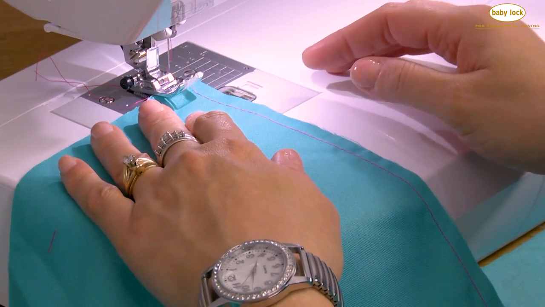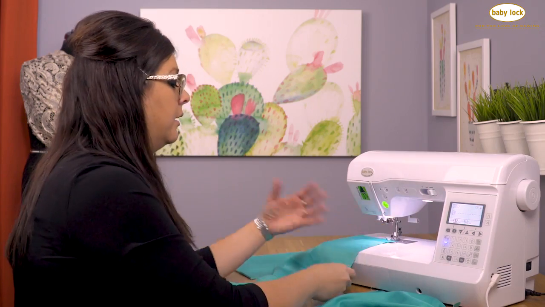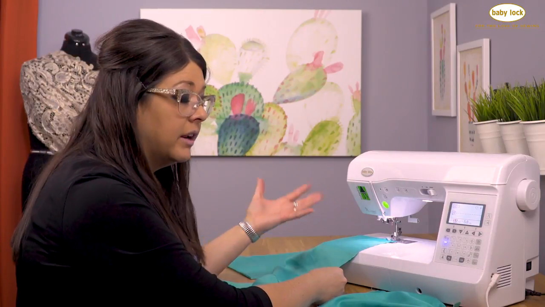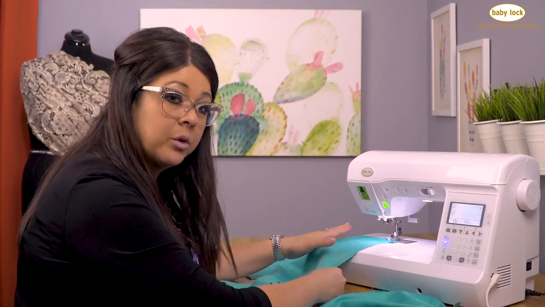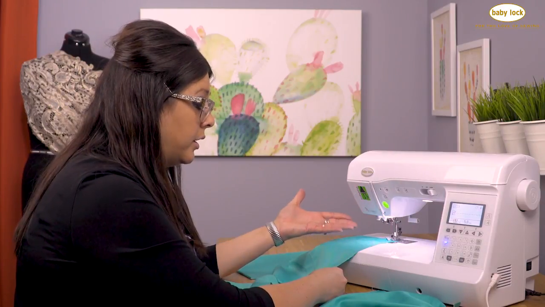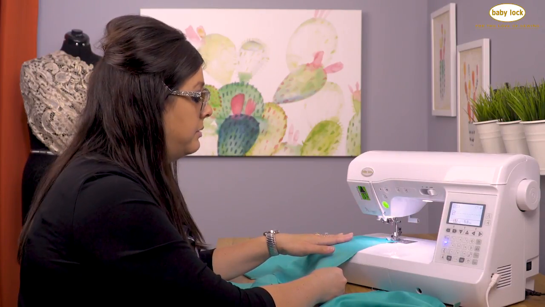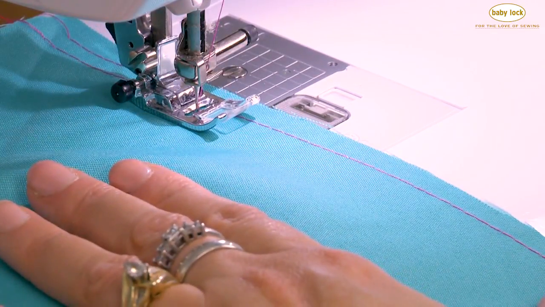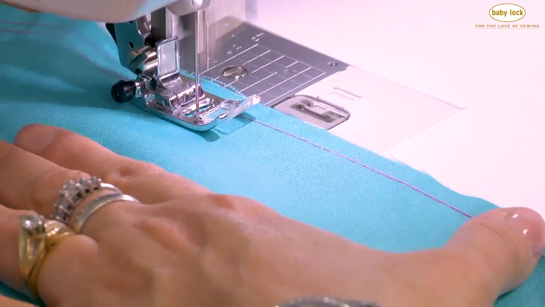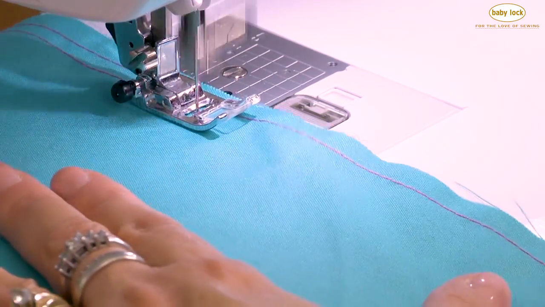We want to put at least one more row of stitching in there. Reference your pattern or whatever instructions you have for your project, and it's probably going to tell you how many rows of stitching to put on your project and how far apart they should be. The gathering stitches will always fall inside the seam that you're sewing so that you don't see them on the outside of your project.